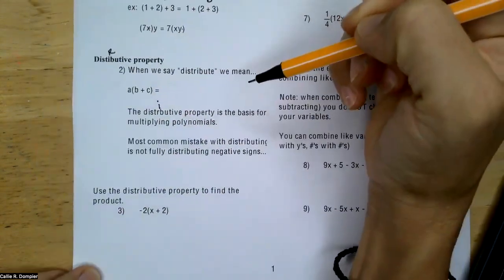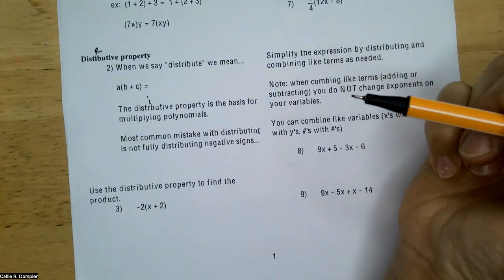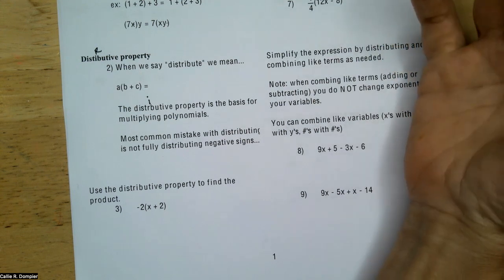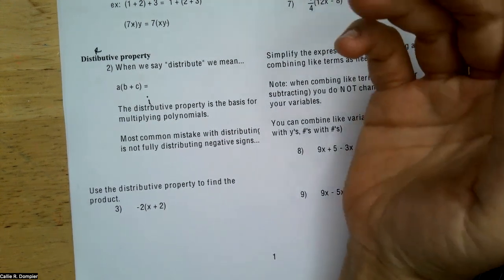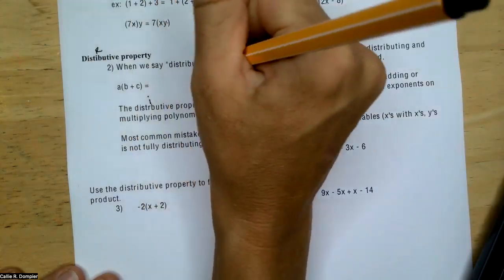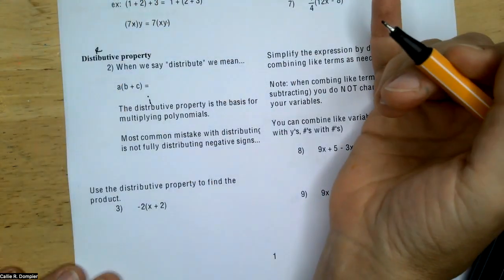the distributive property is important to practice because it comes back when you're doing things in algebra frequently. So distributive property means we distribute or we spread something out, okay?